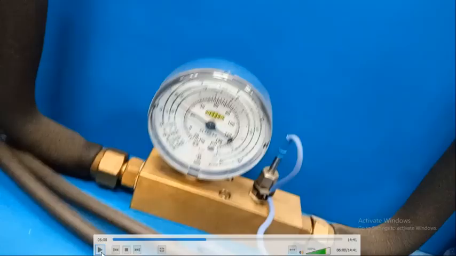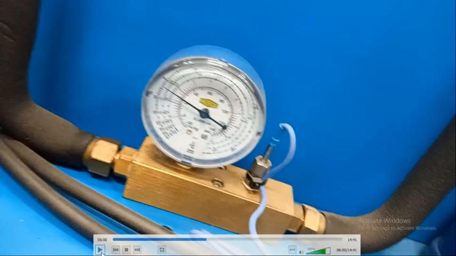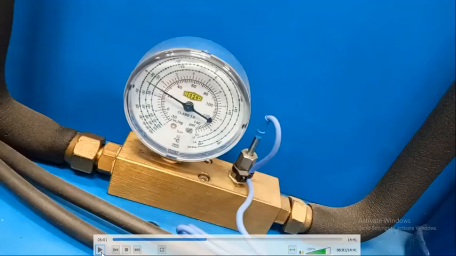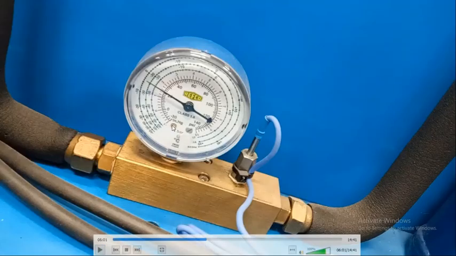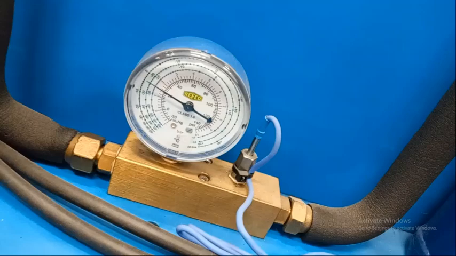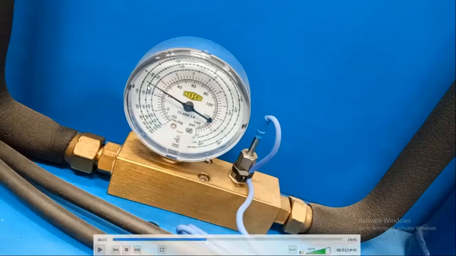Now as you can see here, the pressure is coming near 25 psi, and the temperature here is between minus 20 to minus 30 degrees centigrade, which is quite low.